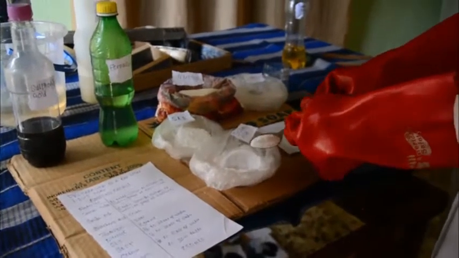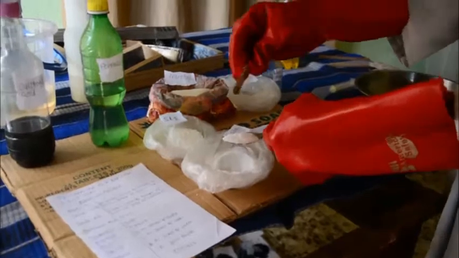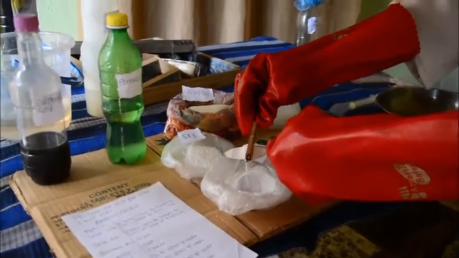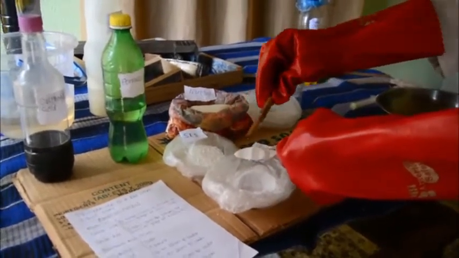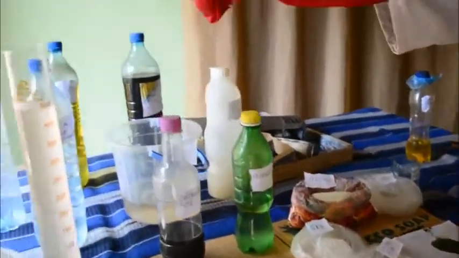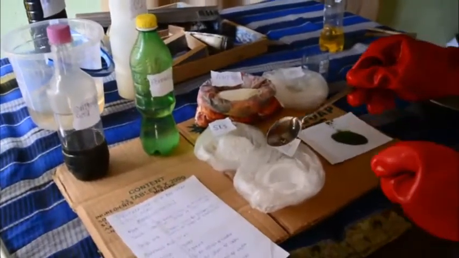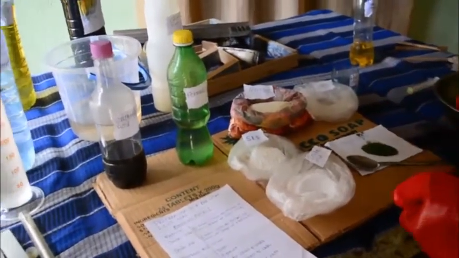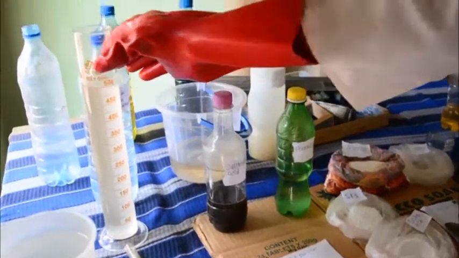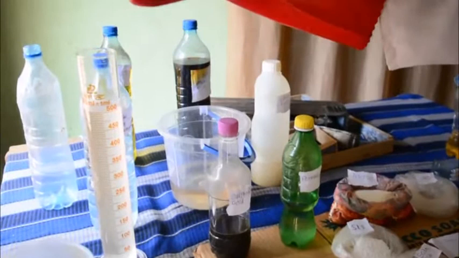When you measure it, you use something like this to level it. What we call this is a flat spoon. You measure it 6 times. That is 6 spoons of soda ash in this measuring cylinder, and leave the solution for 24 hours. That is 1 day for it to ferment.